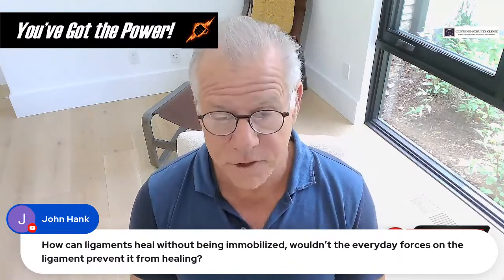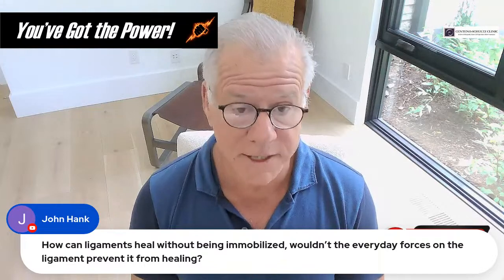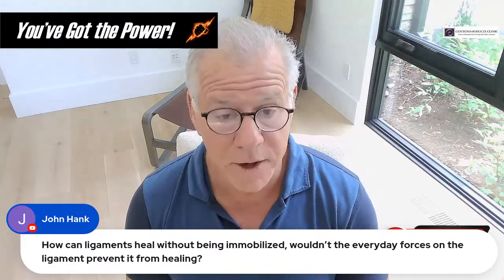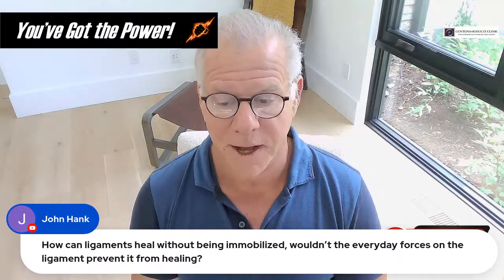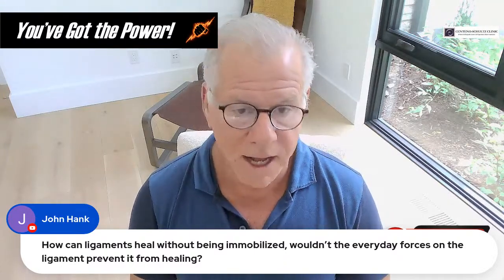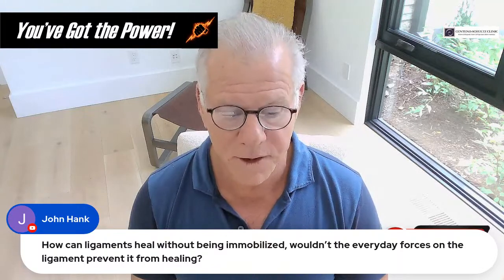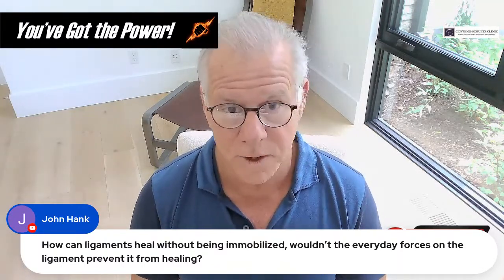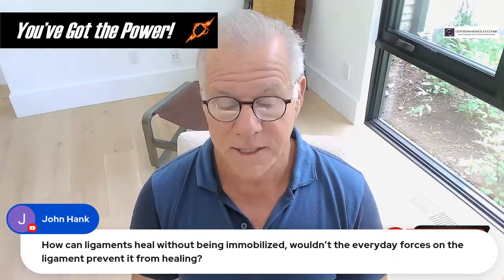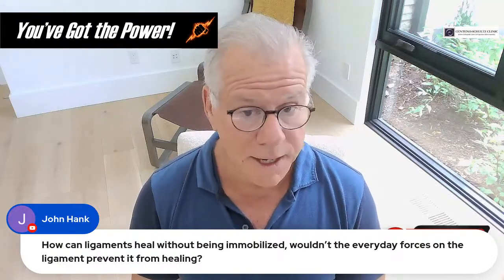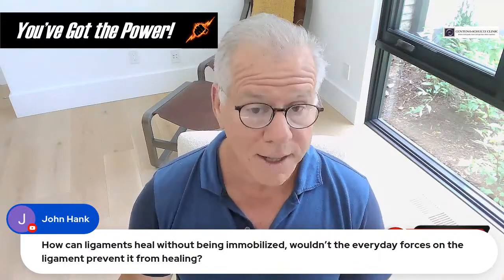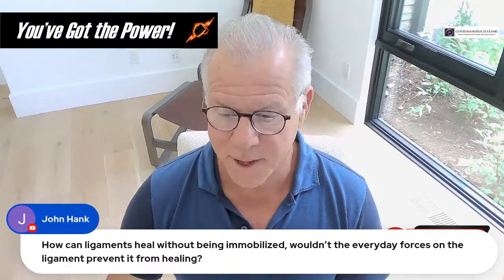You'll kill a horse if you try to immobilize it like he was immobilizing humans. And the horses do as well or better with microfracture as humans do. So it goes back to that concept that the idea that you have to immobilize a ligament or a tendon in order to get it to heal is really flawed and not supported by the animal modeling that we have. It's just sort of medical tradition.